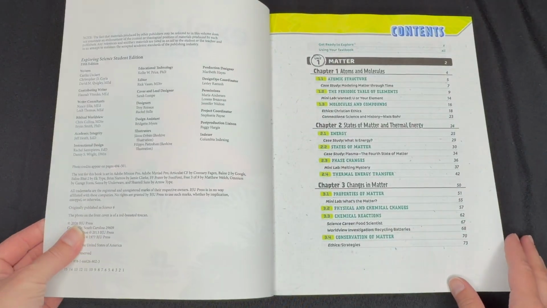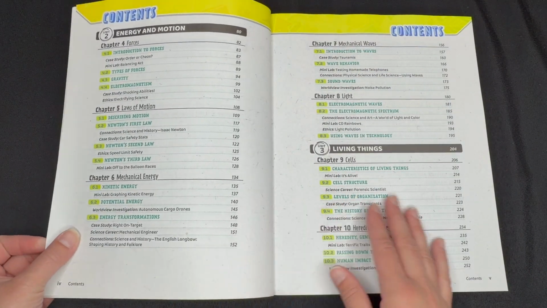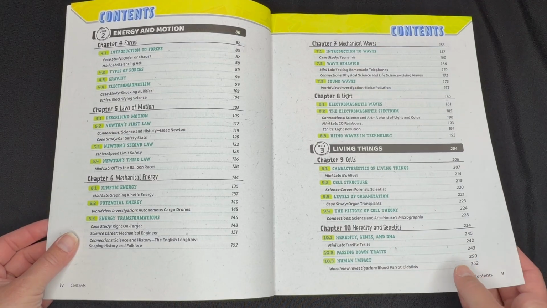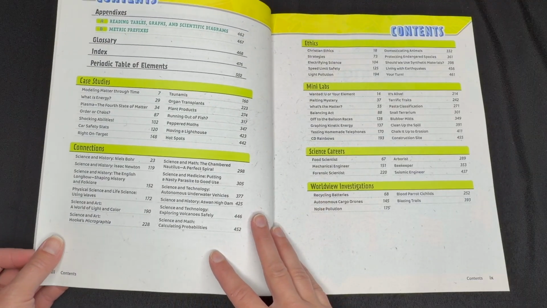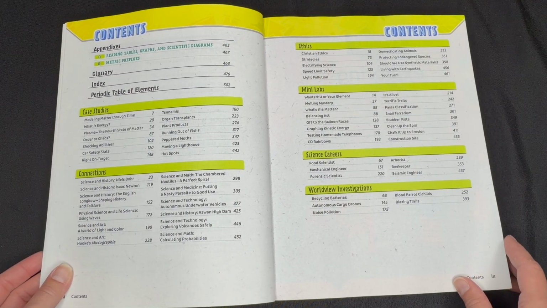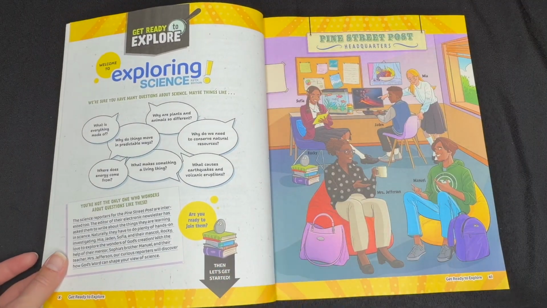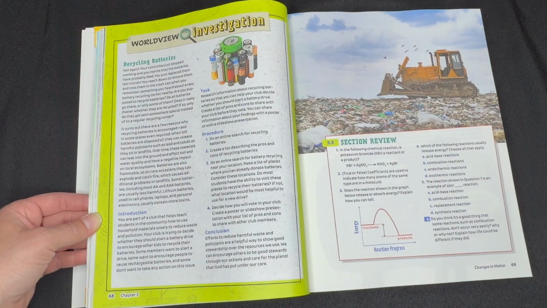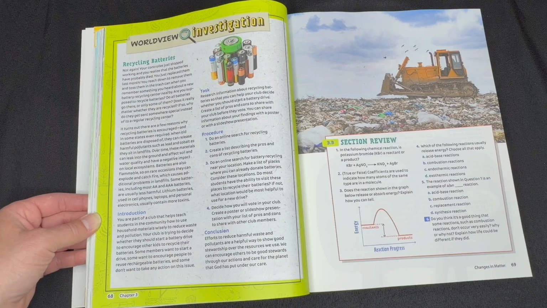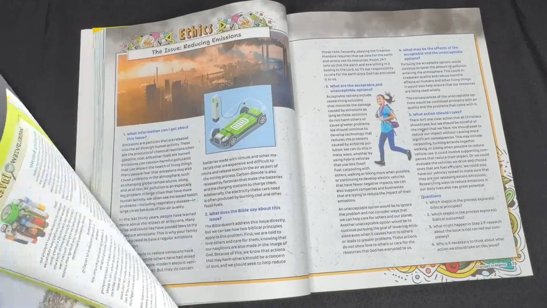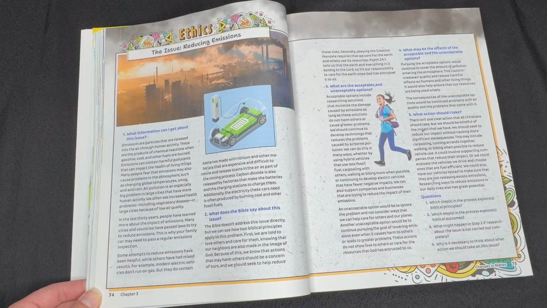Let's take a look inside your student text. In the student text, they will also have a table of contents. Throughout your students' text, they will have different worldview investigations. These investigations will help your student look at a controversial science topic through the lens of Scripture. They will also have different ethics issues to read about and the opportunity to put these things into practice.